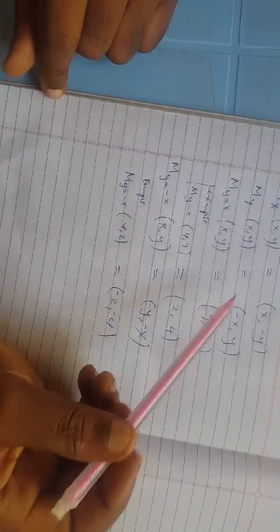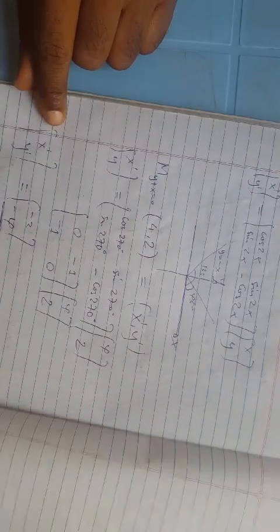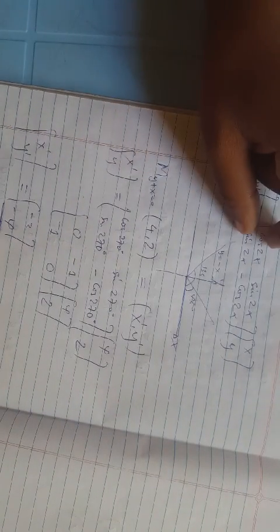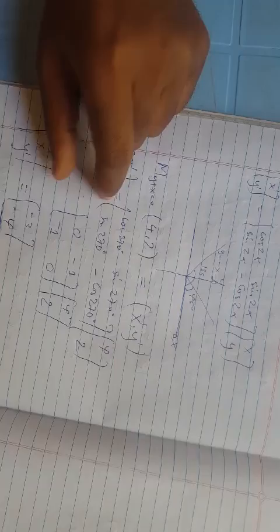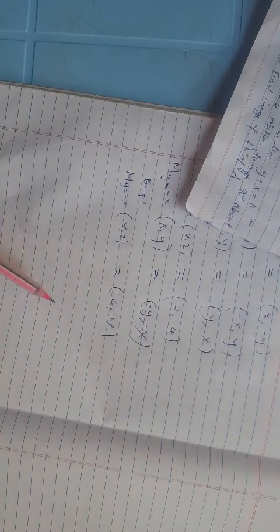So if you can remember this relation, you won't have to go through all the formula of this matrix of reflection. Therefore, that is the end of our question. Thank you very much, and see you again.